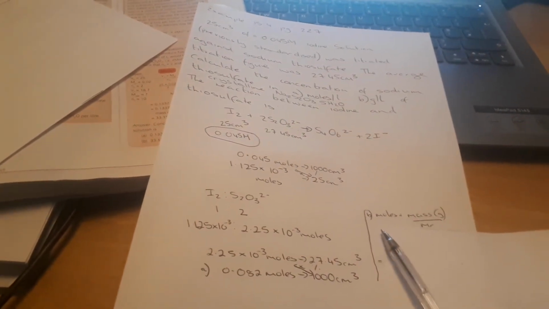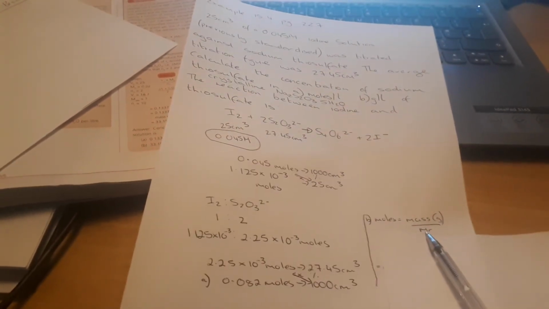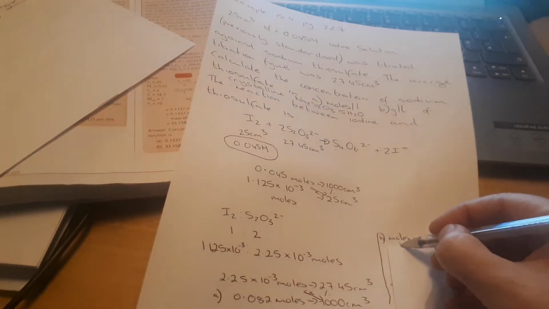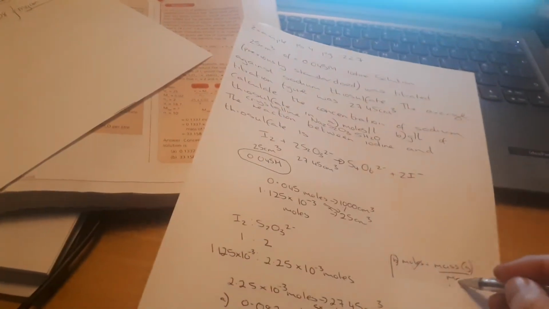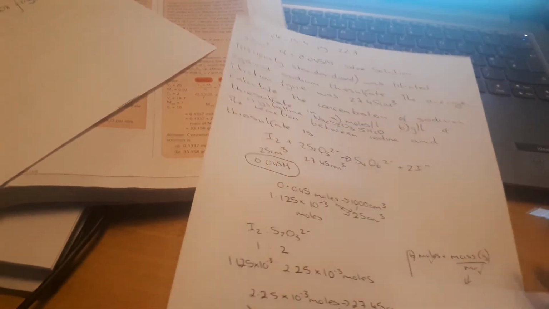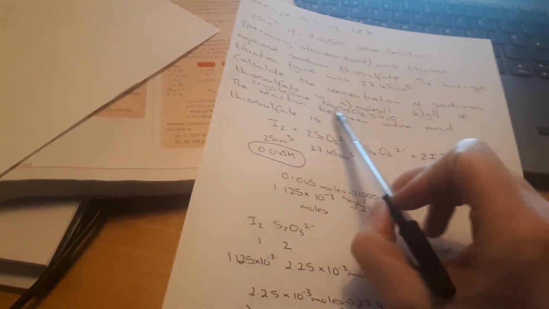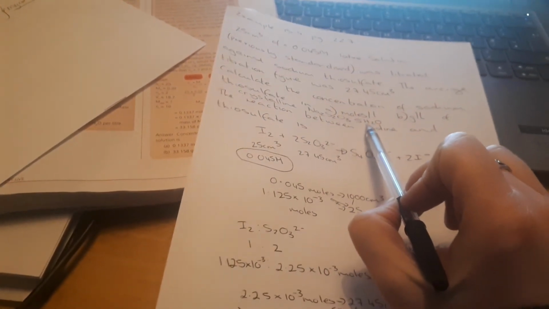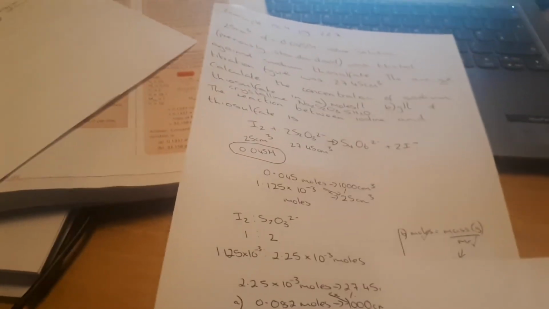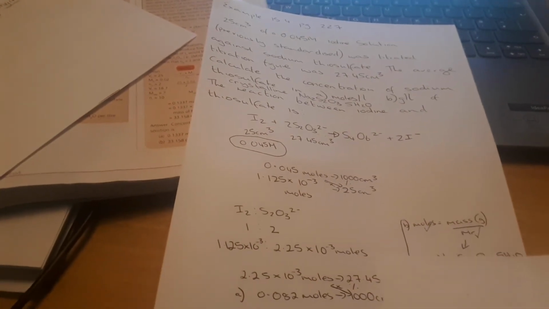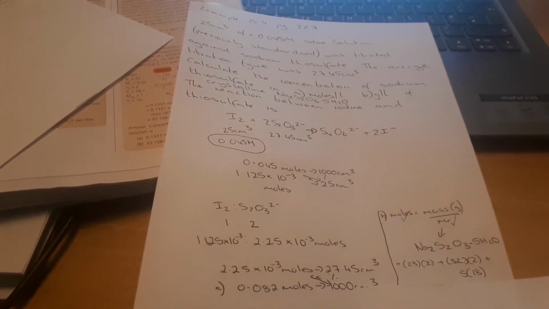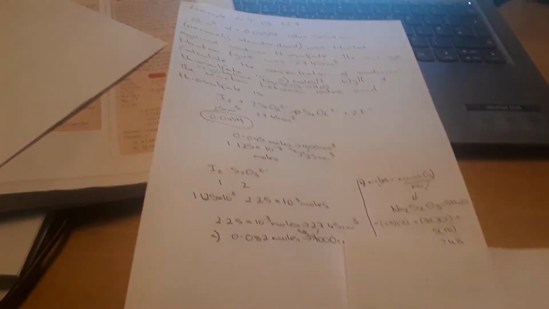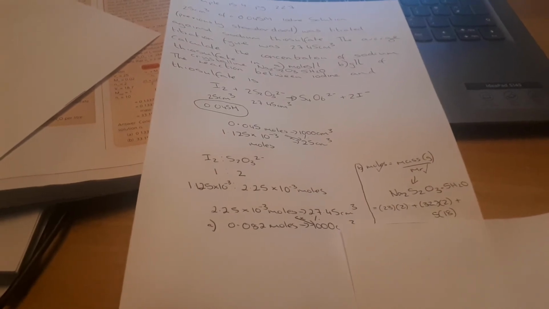Now, for the second part of the question, I'm asked for my mass in grams. So I use number of moles equals mass in grams divided by relative molecular mass. My number of moles I found from part A, and my relative molecular mass I'm going to use from up here. Now, it is in crystalline Na2S2O3·5H2O, so you have to include all of that in your relative molecular mass. That means I have 23 by 2 plus 32 by 2 plus 5 by 18.